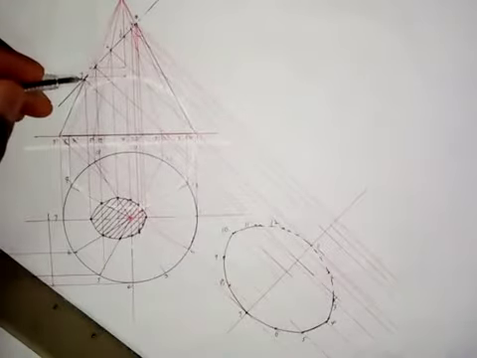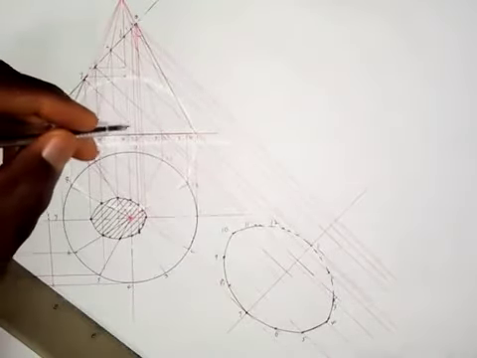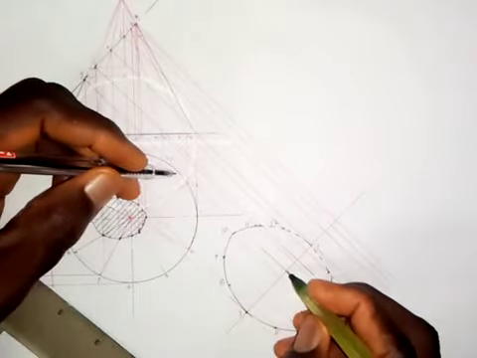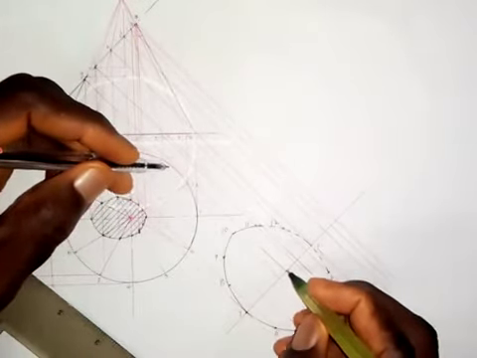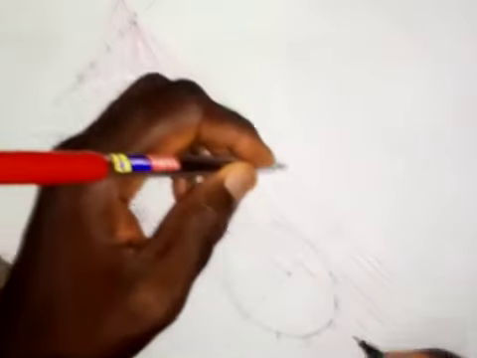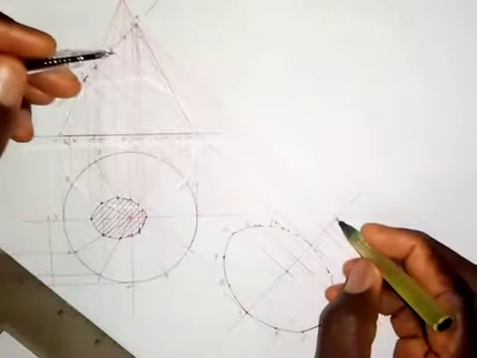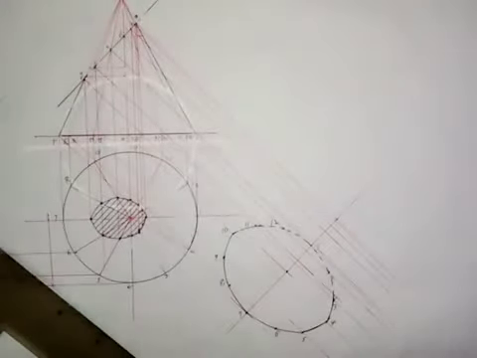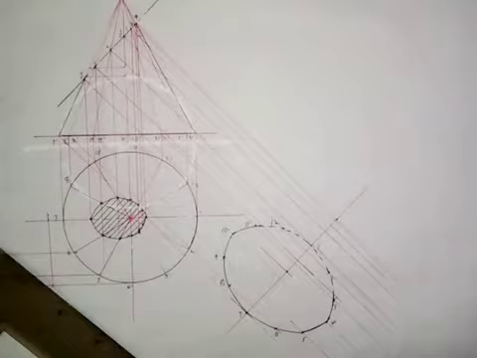So this point G here, I follow this line like this. This is the starting point, and this is the last point A here. Coming down here, this is the end point. So we need to locate other points here in the sectional and the auxiliary plan.